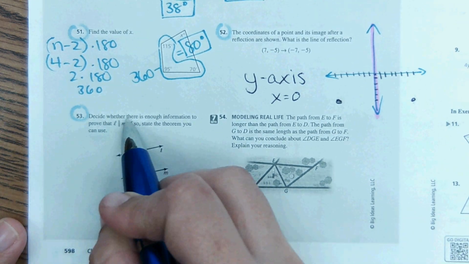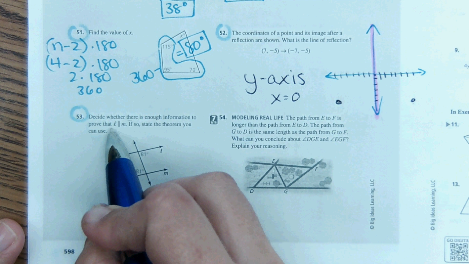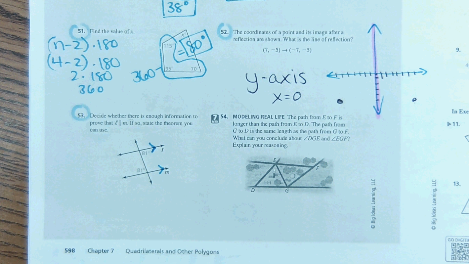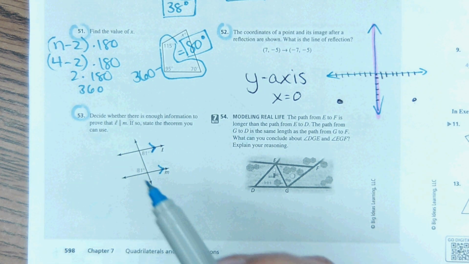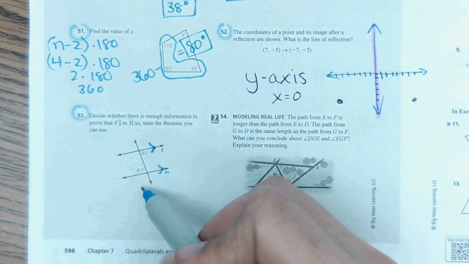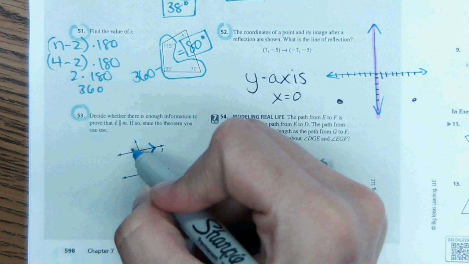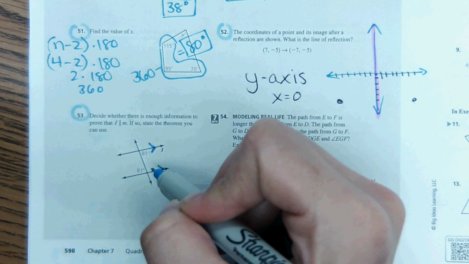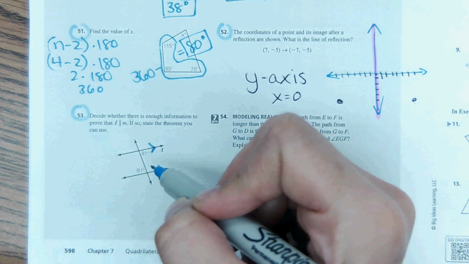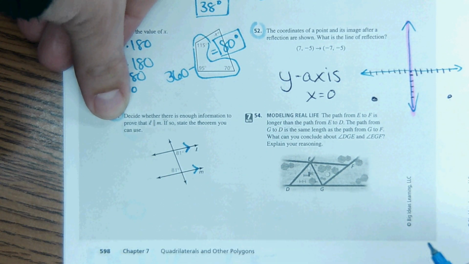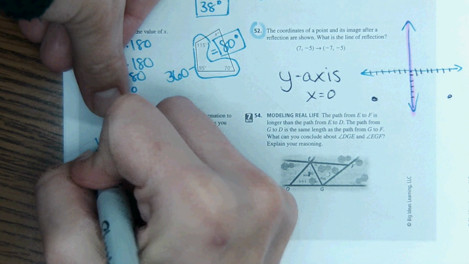And last one, 53. Determine whether there's enough information to prove that L is parallel to M. So looking at this, you want to prove that L is parallel to M, state the theorem you can use. So you can use the angle relationships because alternate exterior angles are equal, alternate interior angles are equal, corresponding angles are equal, and then consecutive interior angles are supplementary. If any of those happen, then you can prove that those lines are parallel. So in this case, our alternate interior angles are equal.